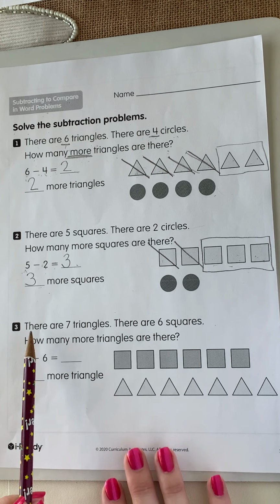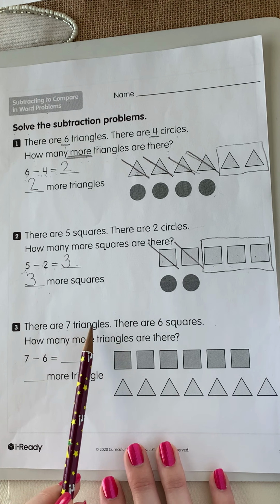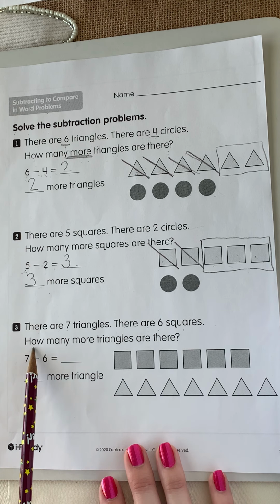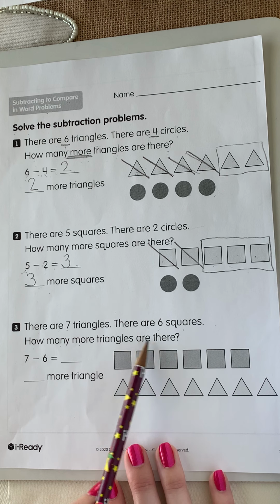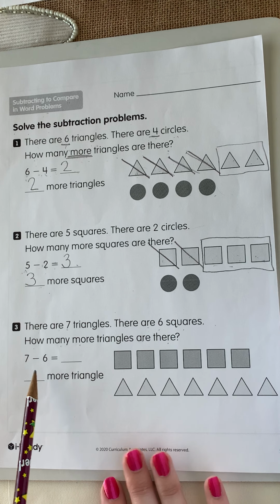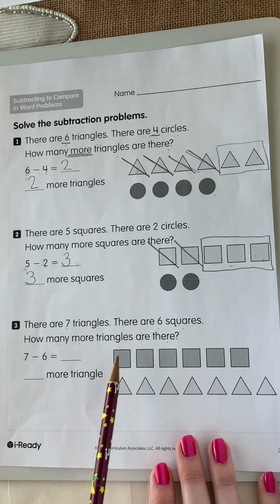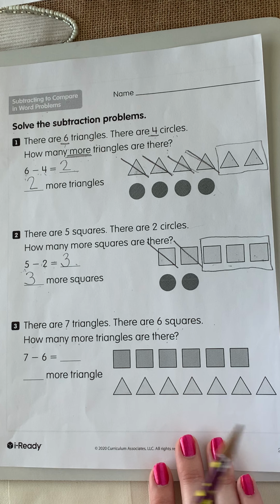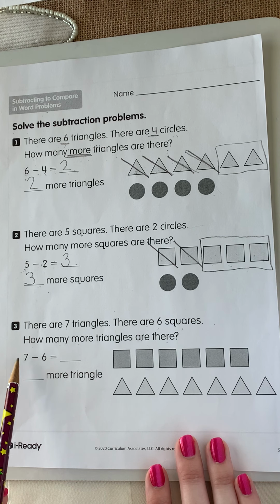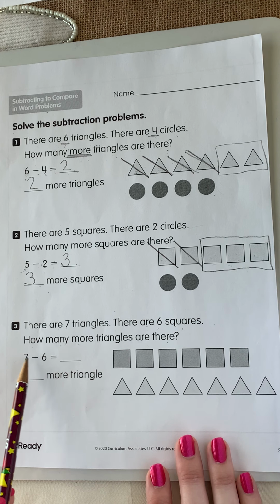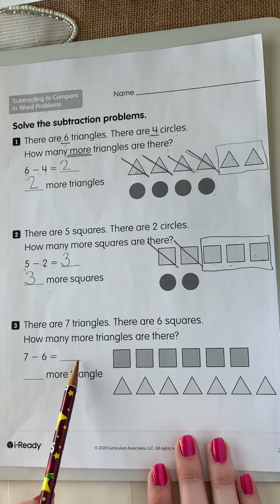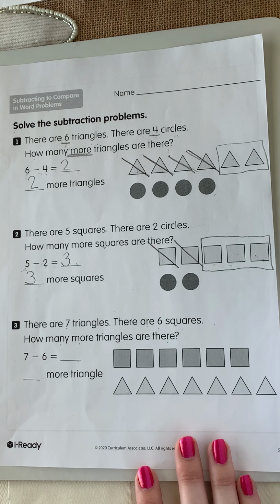It says, there are 7 triangles. There are 6 squares. How many more triangles are there? This problem gives us pictures of squares, pictures of triangles, it also gives us a subtraction sentence or equation that reads 7 take away 6 equals blank, and it gives us an answer line.